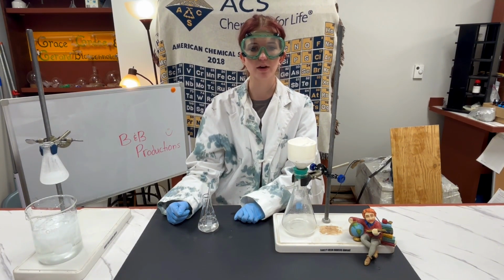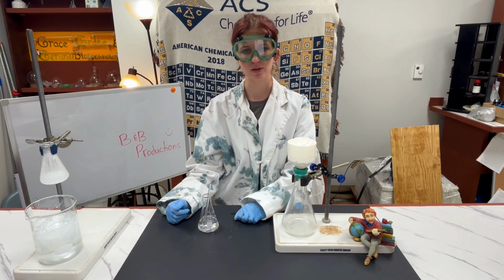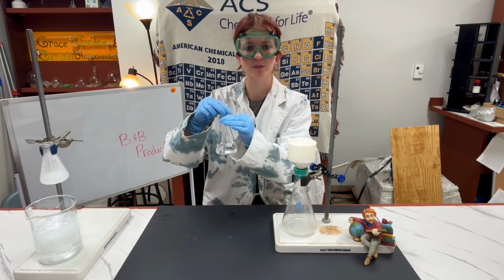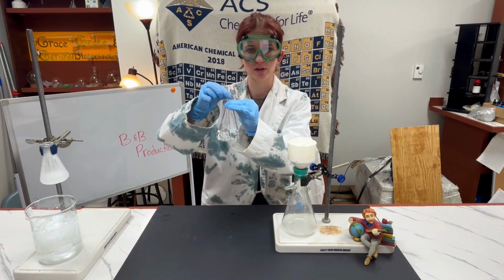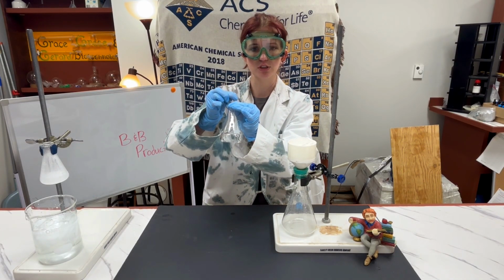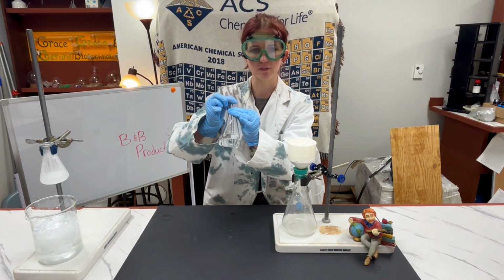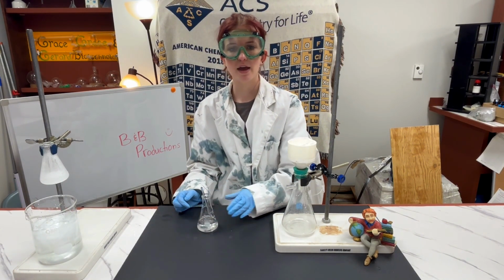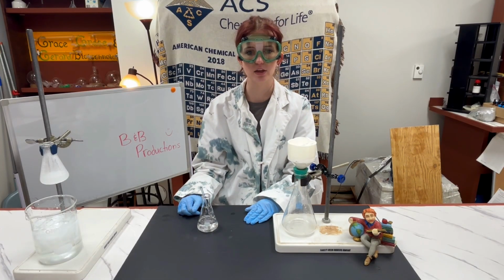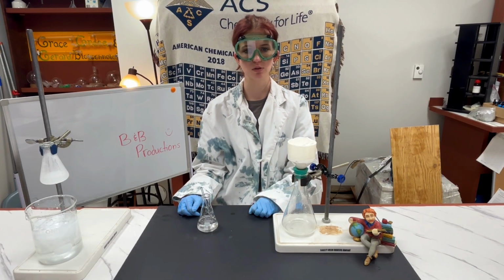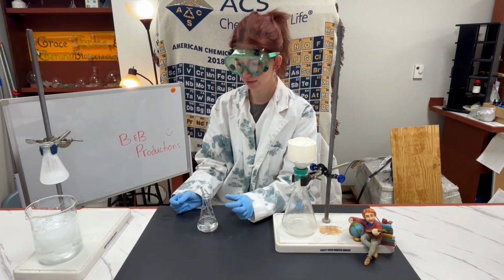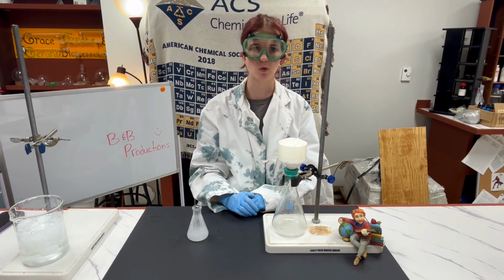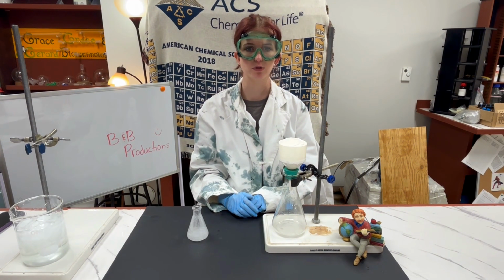If crystals have not yet formed after you've placed them in the ice bath, hold the top of the flask and scratch the bottom of the flask with the glass rod. This encourages crystal formation by creating vibrations within the flask. If this doesn't work, use a technique called seeding by taking crystals of the product and putting it inside the flask. Once the crystals have fully formed, collect the crystals by vacuum filtration.